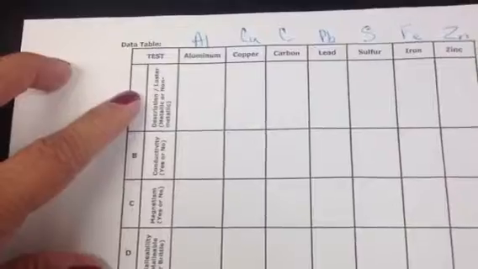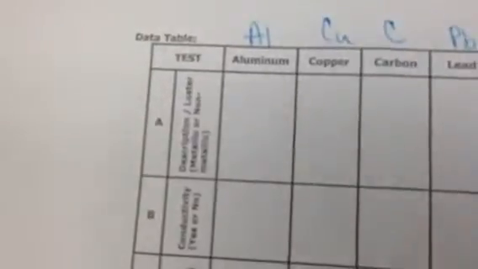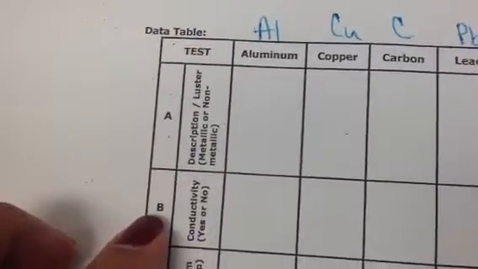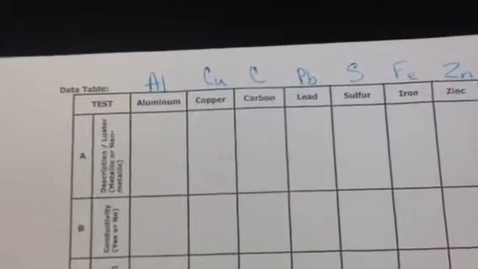Notice here are the 4 tests on the side. Test A for luster, test B conductivity, test C magnetism, and test D malleability. Let's go ahead and do one example of all 4 for you.